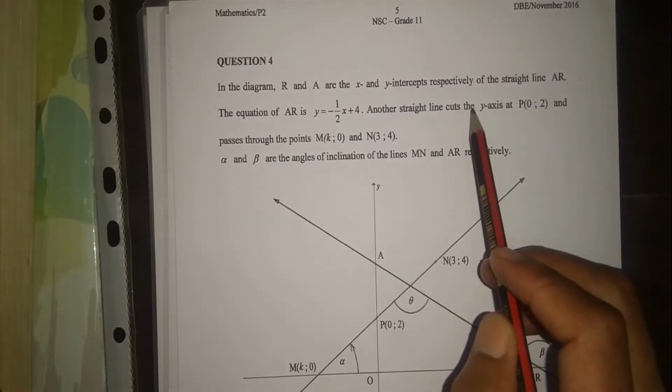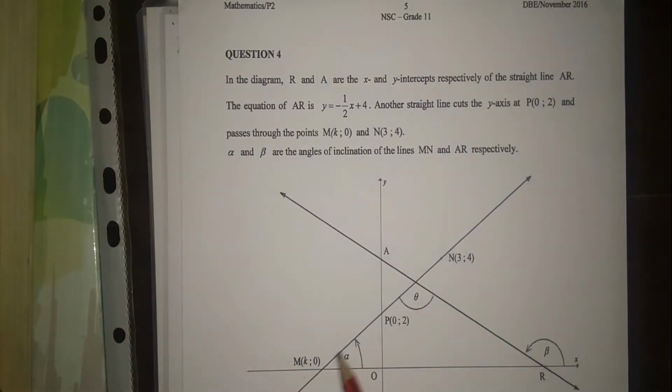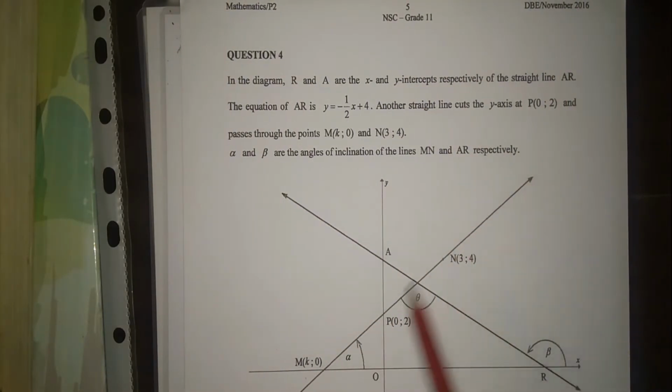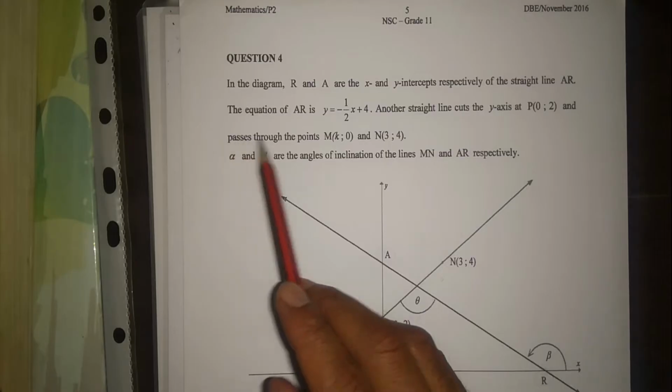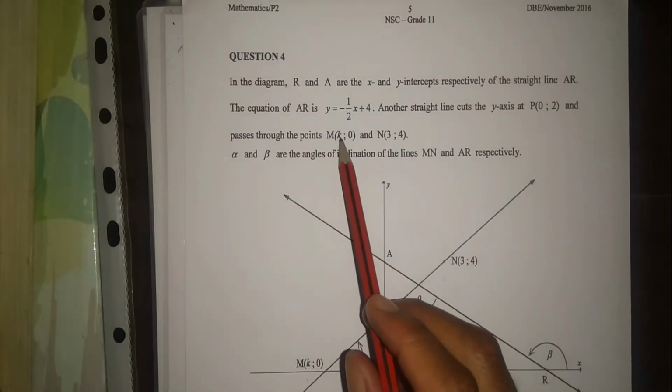Another straight line cuts the y-axis at P. This point is also called what? The point of intersection, right? This line cuts the y-axis here, and it cuts the x-axis at M, and passes through the points M and N, this line there.